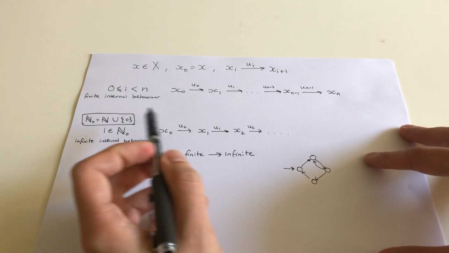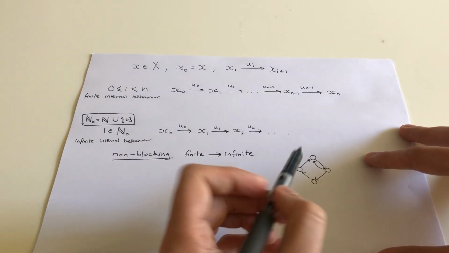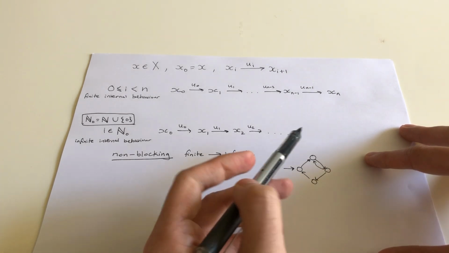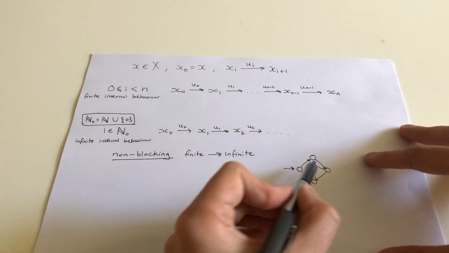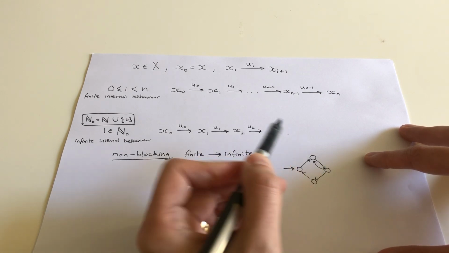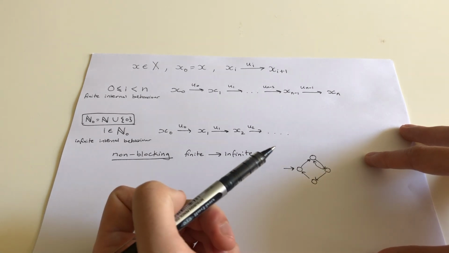Now, in a finite internal behaviour, we could say at some point that it stops. But if the system is non-blocking, like it is in this example, that internal behaviour can also be infinite because, for example, with this loop, we can just go over and over, and there's nothing to ever prevent us from continuing within this small system.